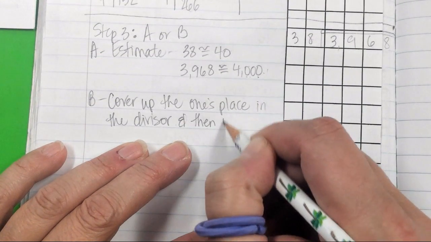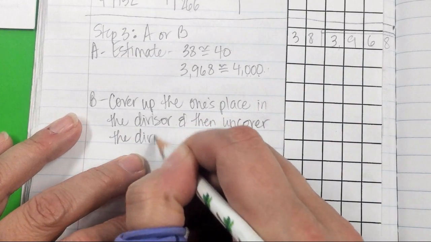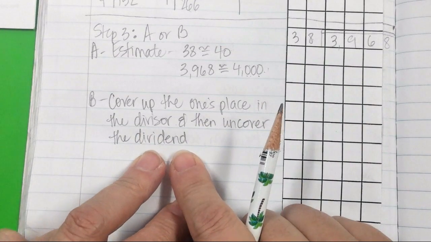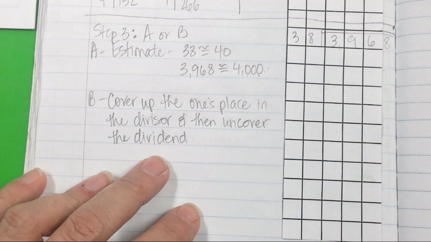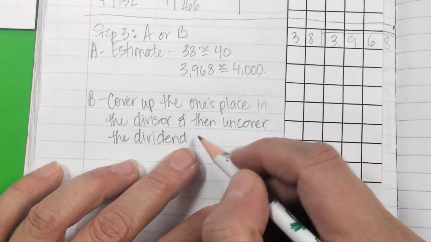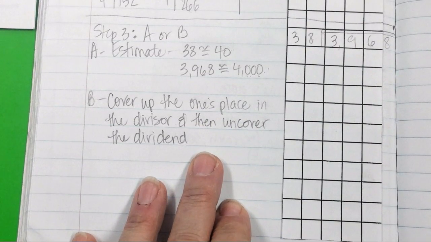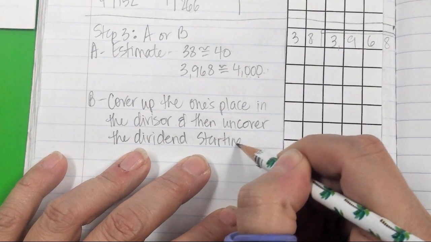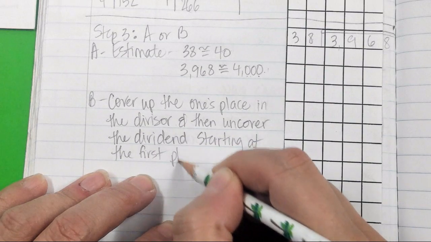And then uncover the dividend. And y'all know this is the outside, this is the inside, right? Divisor's on the outside, dividend's on the inside. Quotient is your answer, you remember that? And then uncover the dividend, starting at the first place value. The first place value listed.